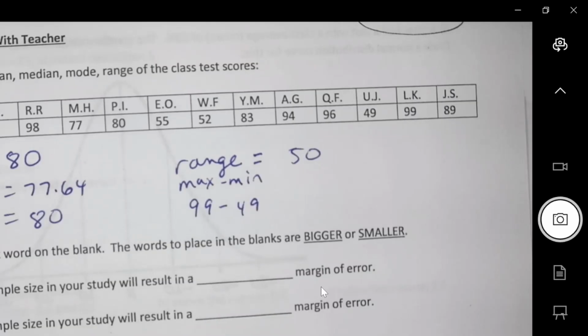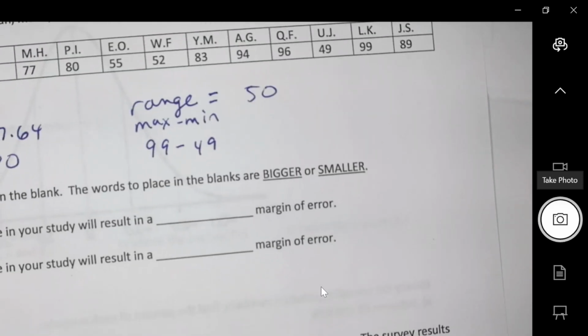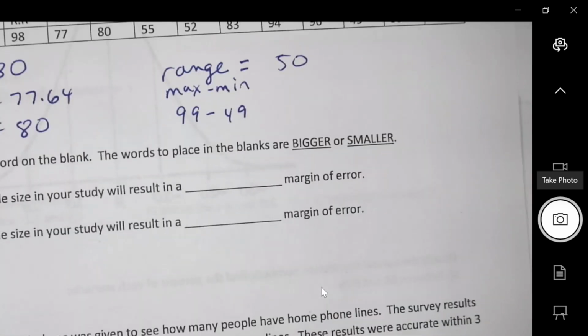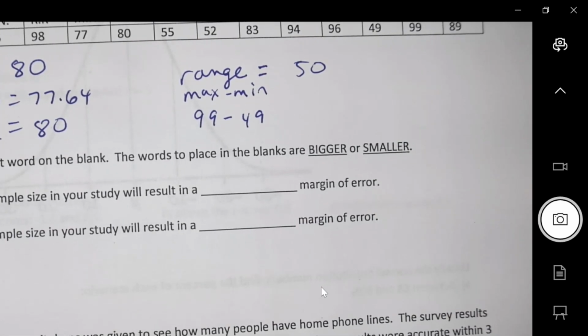Okay, number 2, fill in the correct word. When we're trying to get data from a population of people, for instance the daily phone average of our school, if I ask 200 students versus asking 20 students, which gives me a more accurate shot of my data? Asking more people or less people?